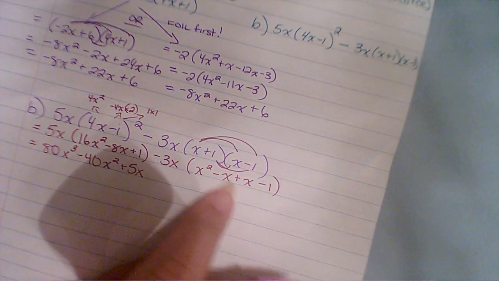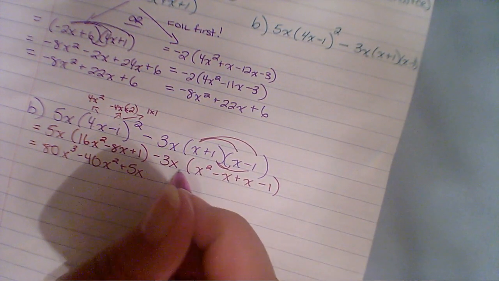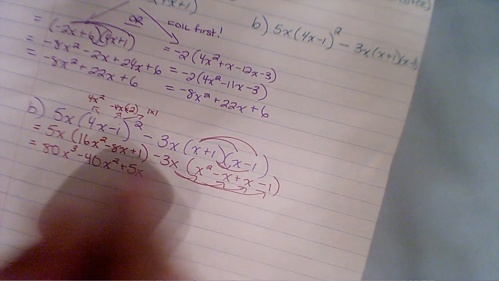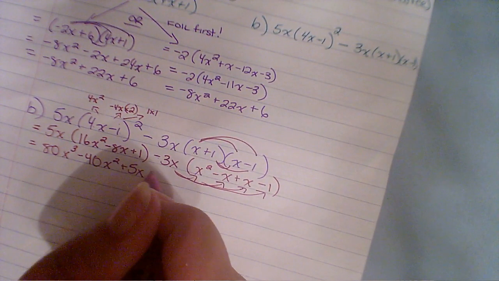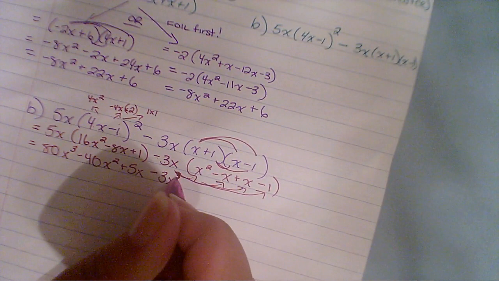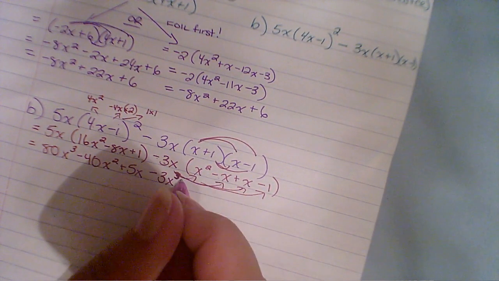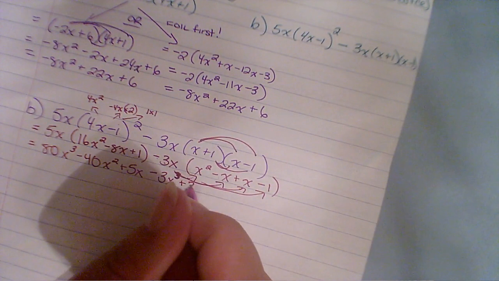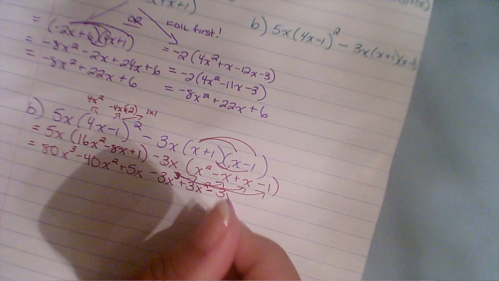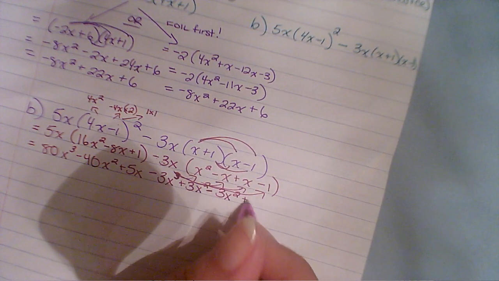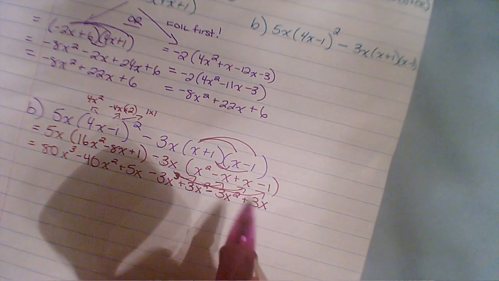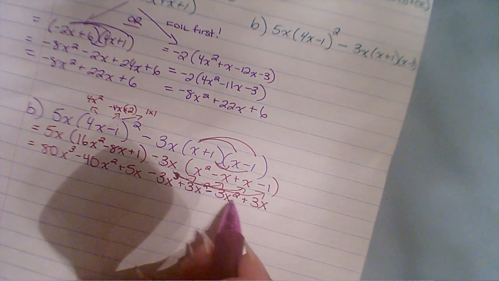Now, you can combine these two guys together right now, or you can save that for later, but the 3x traveling with the negative sign is going to go to everybody. So negative times positive is negative. 3 times 1 is 3x to the power of 3. Negative times positive, negative times negative is positive x squared. Negative times positive is negative x squared. Negative times negative is positive. Sorry there, I know the line got in the way.